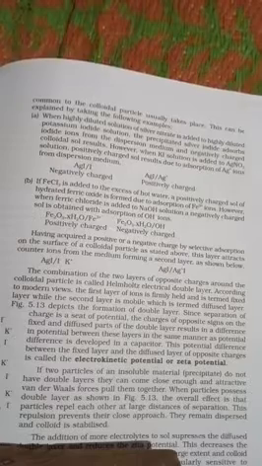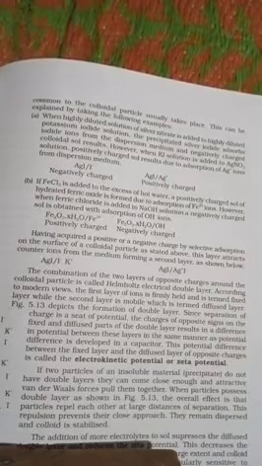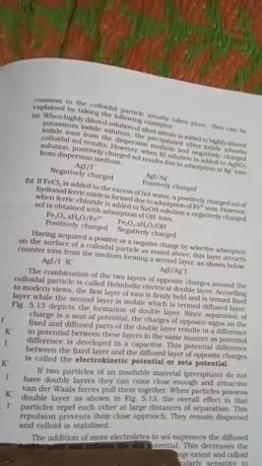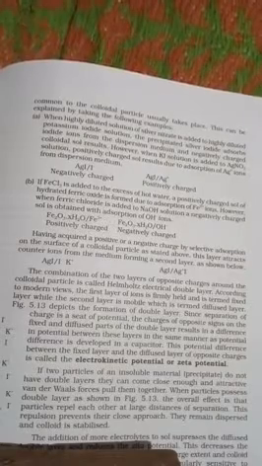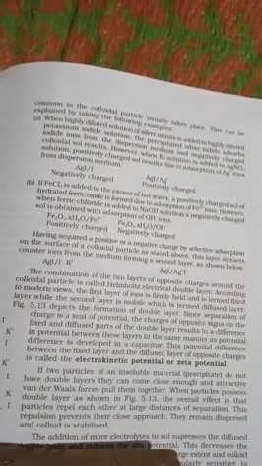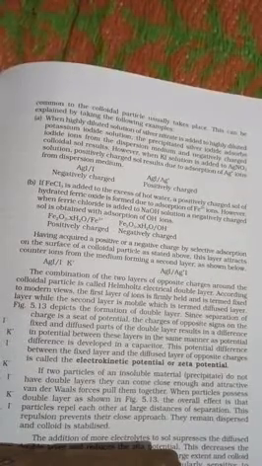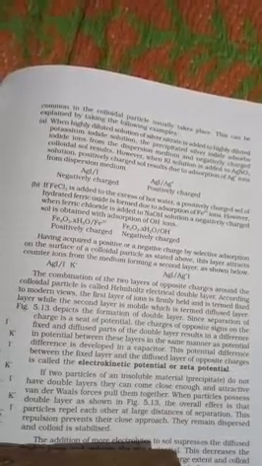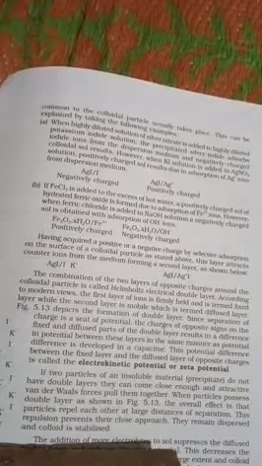According to the modern view, the first layer of ions is firmly held and is called the fixed layer, and the second layer is mobile and called the diffuse layer. So according to the Helmholtz electrical double layer, in a colloidal solution we have two types of layer: one is called the fixed layer, another is called the diffuse layer.